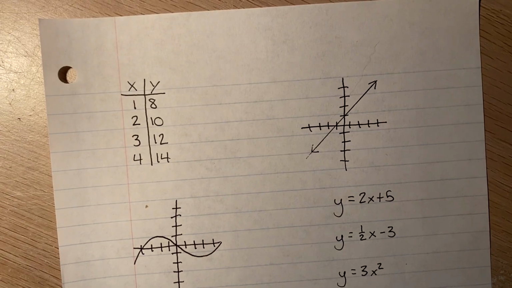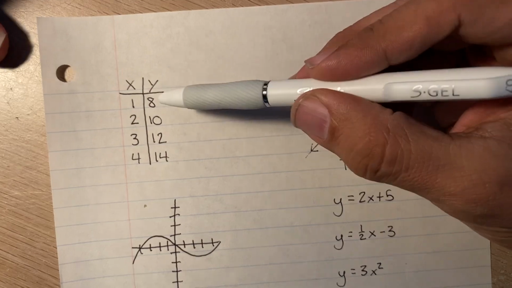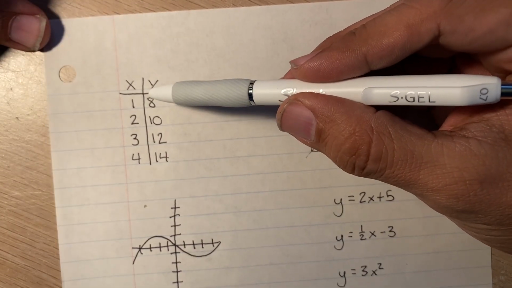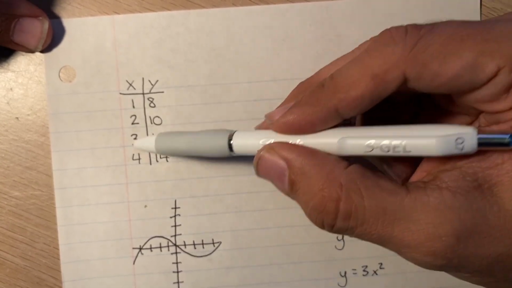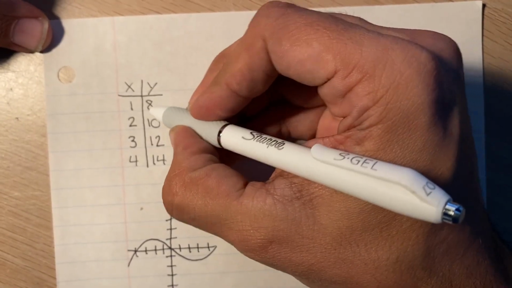All right, so how do you know if something is linear when it's on a table? You know something is linear on a table if it follows a continuous slope, repeated over and over again. So let's find the slope.